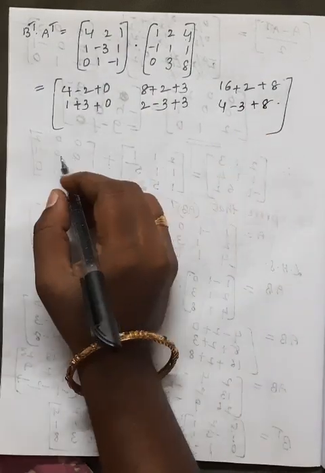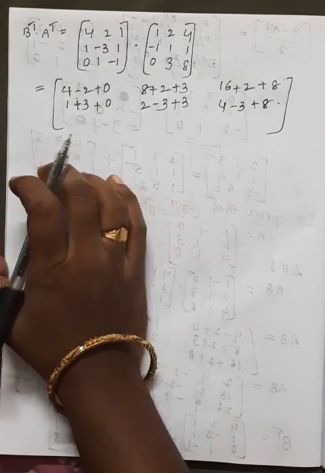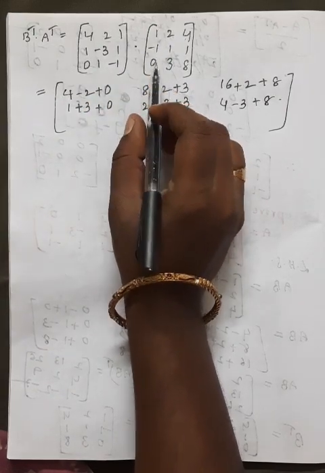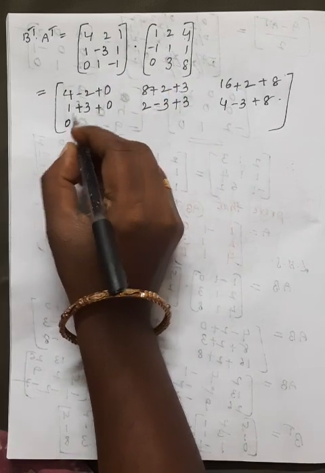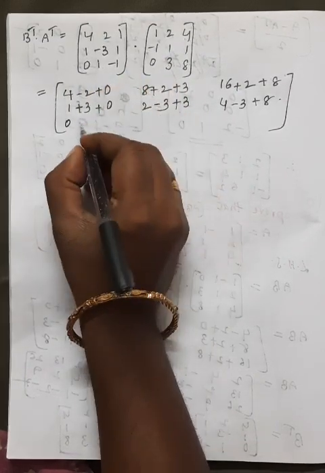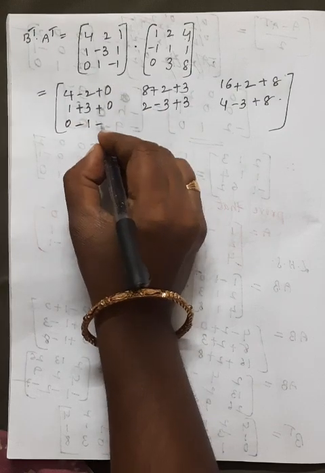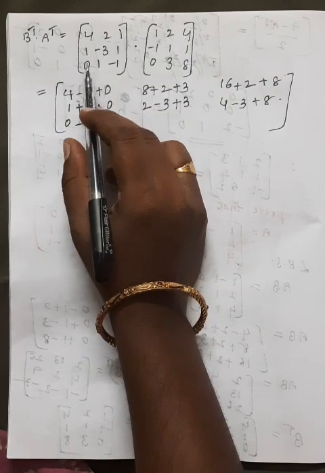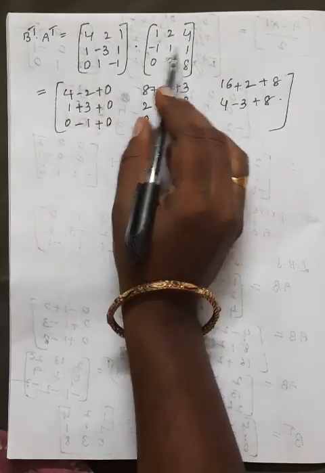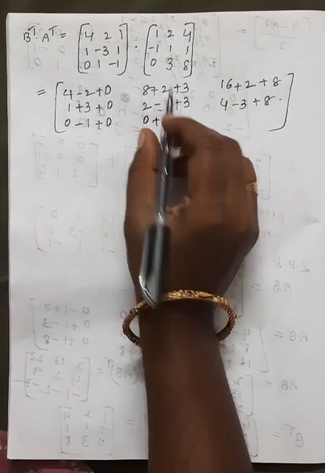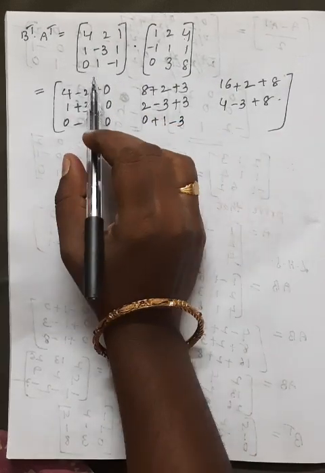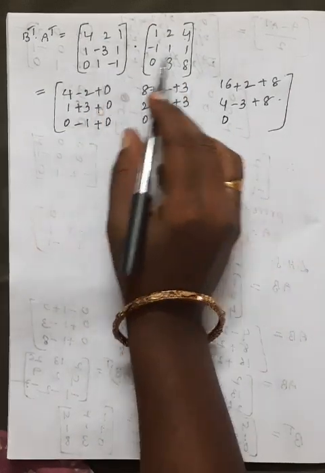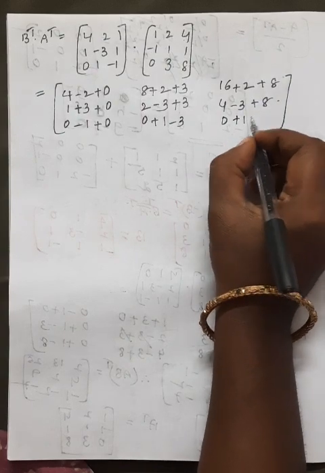Now repeat the same process with the third row. So 0, 1, minus 1 is multiplied with 1, minus 1, 0. So 0 ones are 0. 1 into minus 1 is minus 1. Minus 1 into 0 is 0. Next, multiply third row with second column. 0 into 2 is 0. 1 into 1 is 1. Minus 1 into 3 is minus 3. Similarly, multiply third row with third column. 0 into 4 is 0. 1 into 1 is 1. Minus 1 into 8 is minus 8.